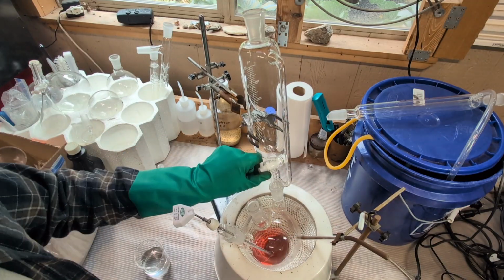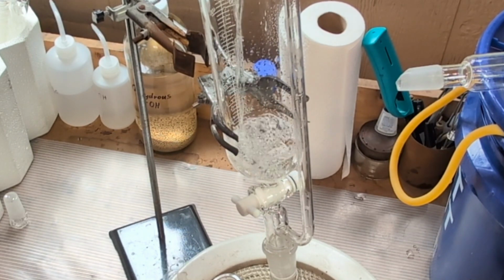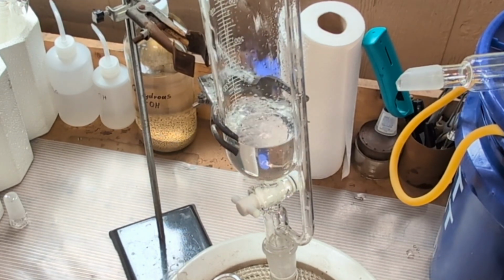Afterwards, I recharge the addition funnel with 125 ml of anhydrous ethanol and proceed to assemble the fractional distillation apparatus.